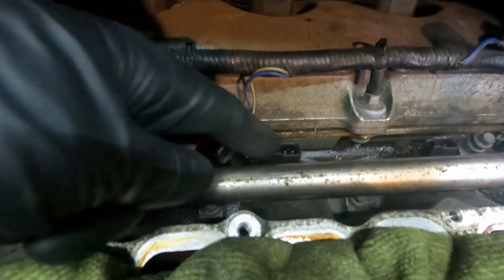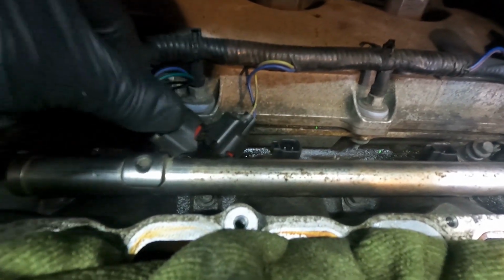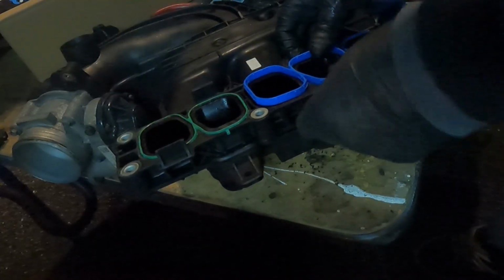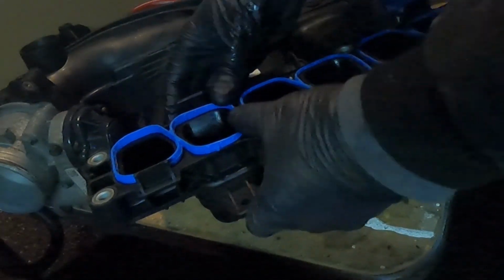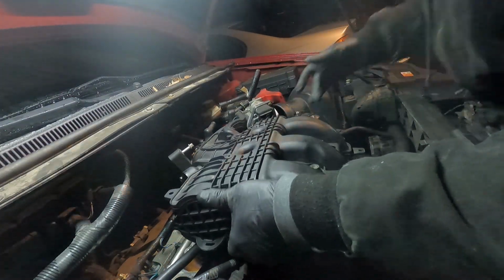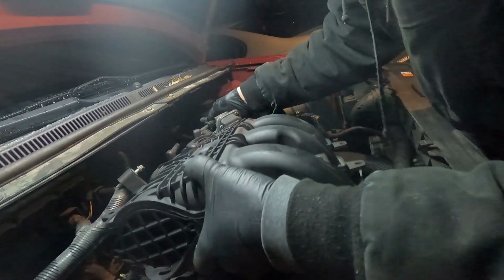Alright, so I put a new injector in there, number 2. Now I can button this back up. So if you have a fuel injector circuit code, chances are you have a misfire and a check engine light that's flashing. You definitely want to check the wires out, see if there's any chafed wires or broken wires.